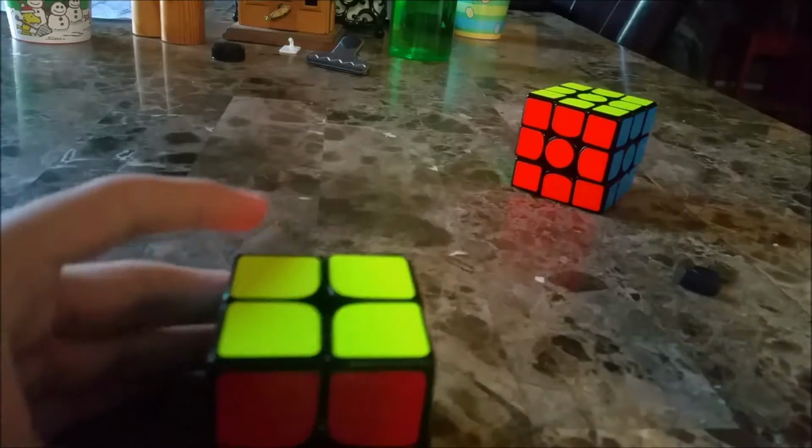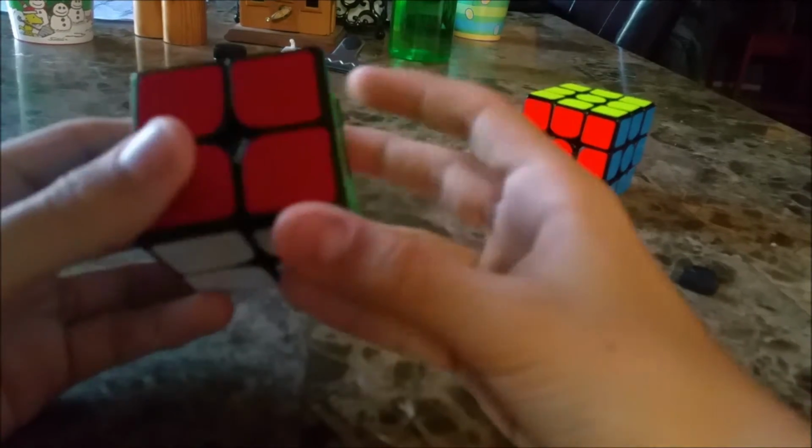Okay, I think I can do that faster. No. Sorry. I'm not really, it's kind of hard to speed solve behind the camera. Last algorithm. Yeah, you know what? Let's just do it.